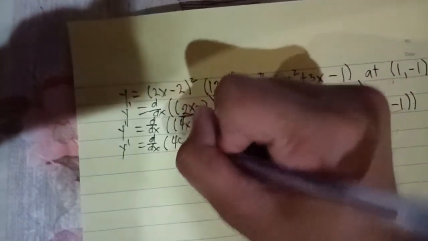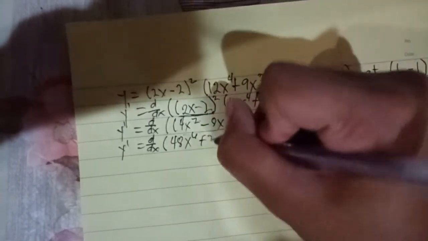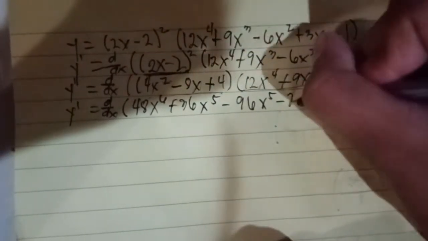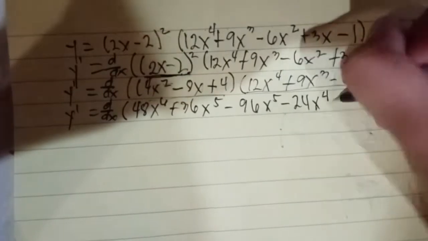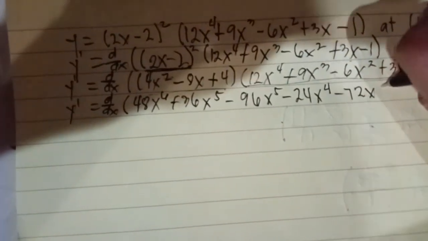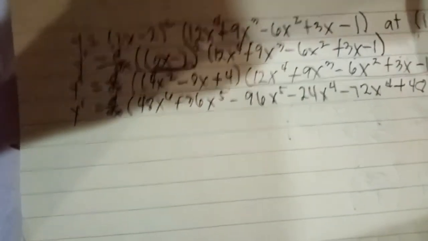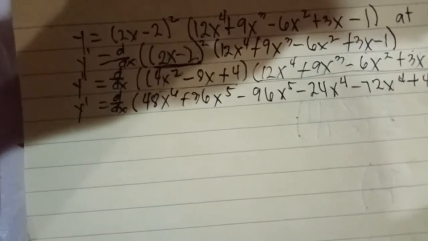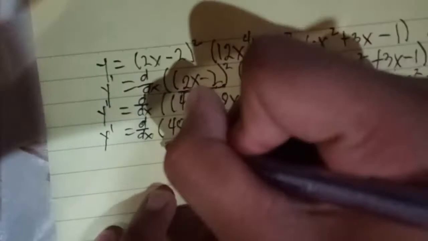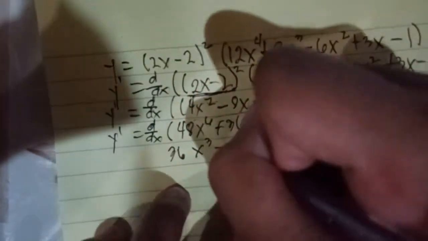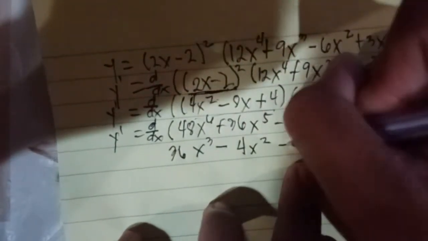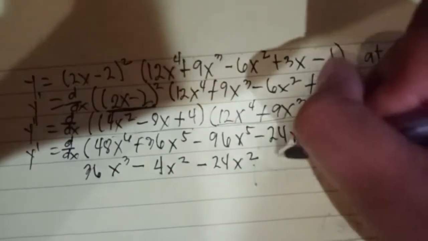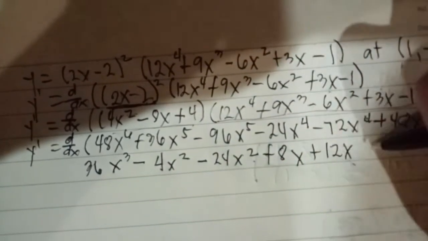If you multiply this, you can get the answer. It will now become 48x raised to the power of 6 plus 36x raised to the power of 5 minus 96x raised to the power of 5 minus 24x raised to the power of 4 minus 72x raised to the power of 4 plus 48x raised to the power of 4 plus 12x raised to the power of 3 plus 36x raised to the power of 3 minus 4x raised to the power of 2 minus 24x raised to the power of 2 plus 8x plus 12x minus 4.